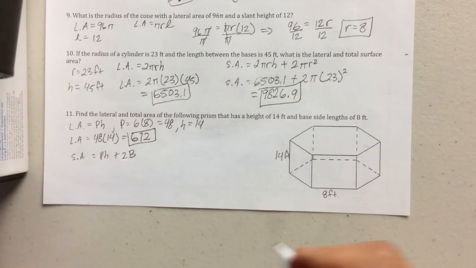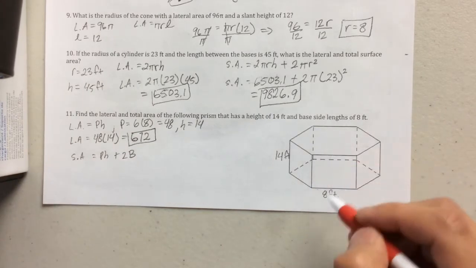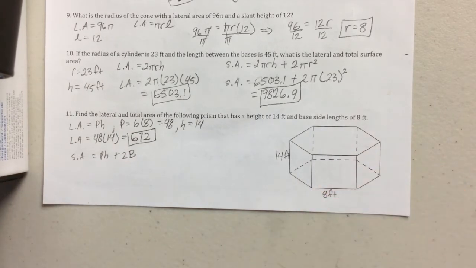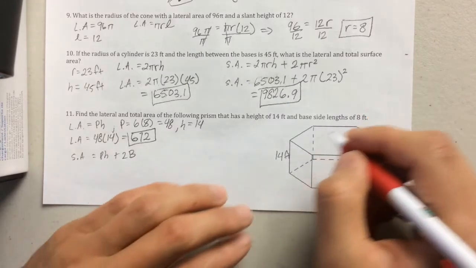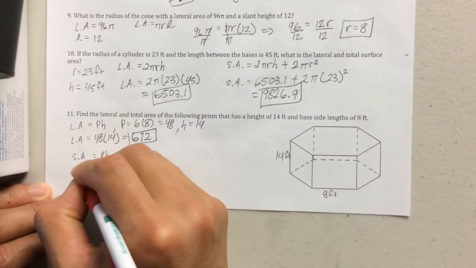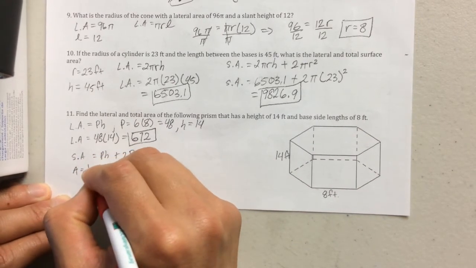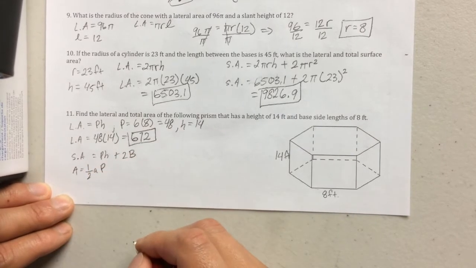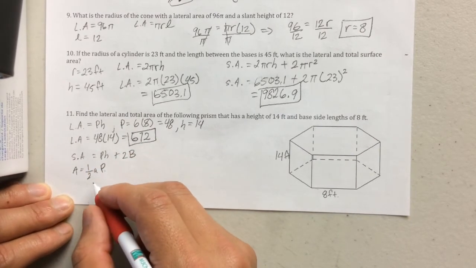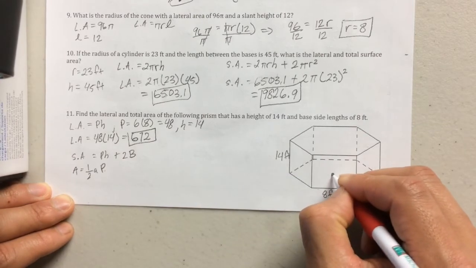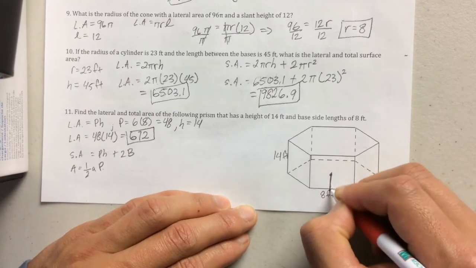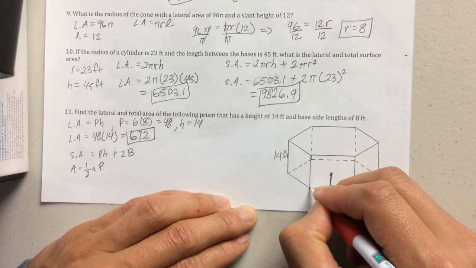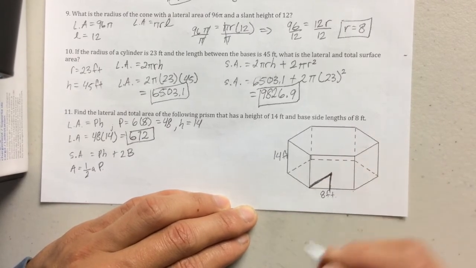The next thing is that for a prism, the surface area formula is P times H plus 2 times the base. So we have to find the area of one of the bases. Here is a regular hexagon. So we have to use the formula with the apothem, if you remember. The area of a polygon is 1/2 times the apothem times the perimeter. We have the perimeter, we have to find the apothem. If you remember, the apothem divides the sides in half. And there's the radius.